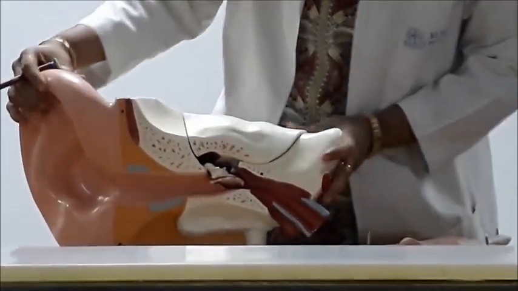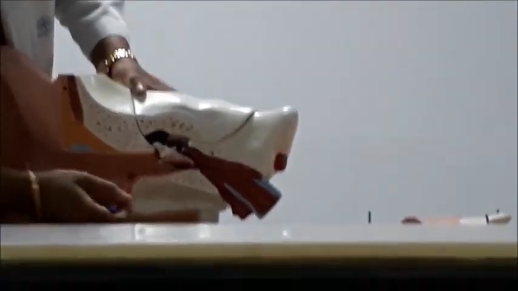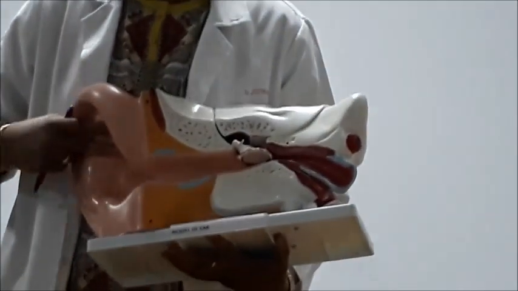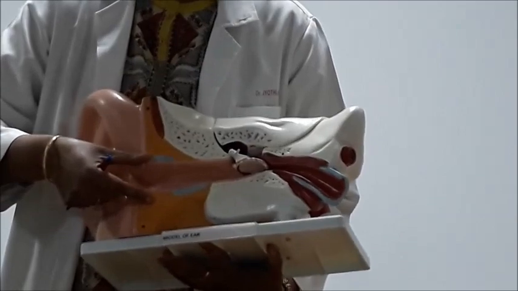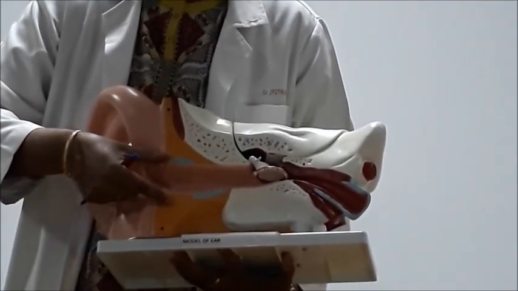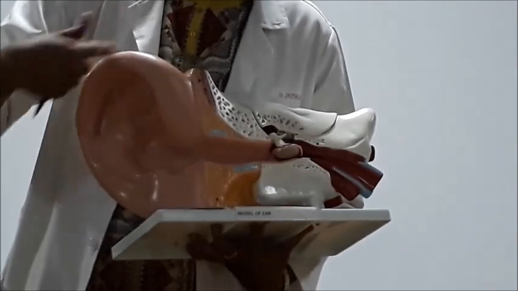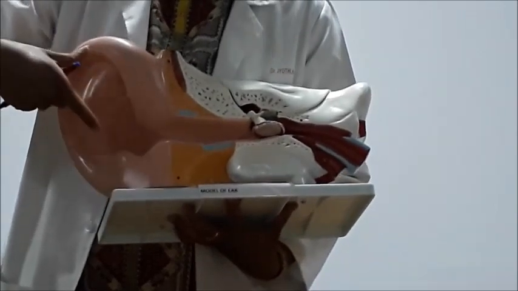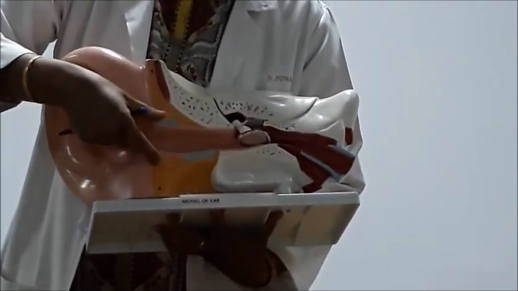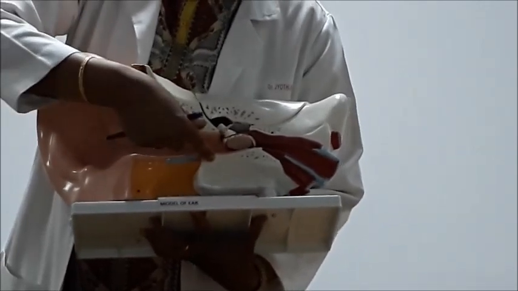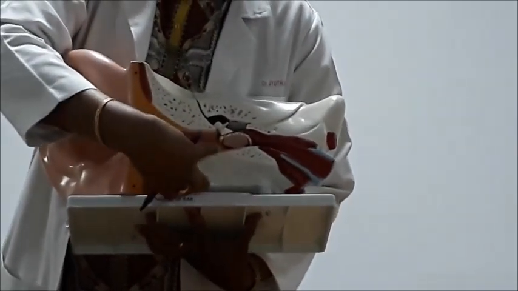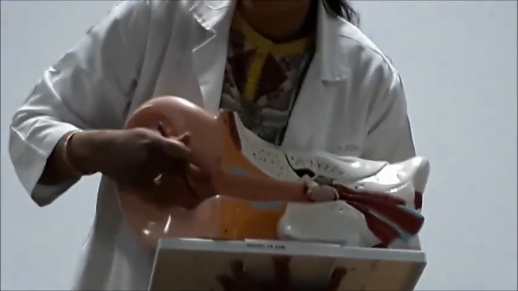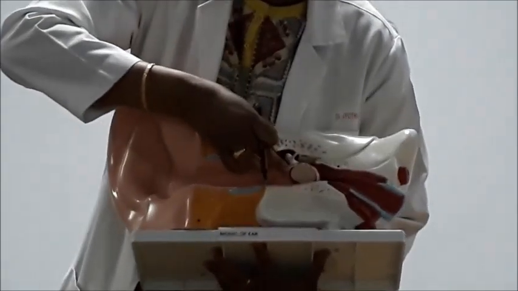So what you see here is the external acoustic meatus, which is 24 millimeter in length. The lateral 1/3 is made up of cartilage. It is a cartilaginous part which is continuous with the cartilage of the auricle. So auricle is made up of single piece of yellow elastic cartilage. This cartilage will continue with the lateral 1/3 of the external acoustic meatus. The medial 2/3, 16 millimeter, is bony, and lateral 1/3 is cartilaginous. It extends from the bottom of the pinna till the tympanic membrane.